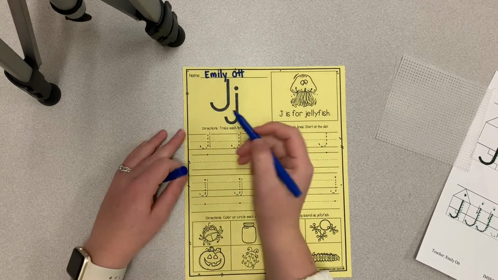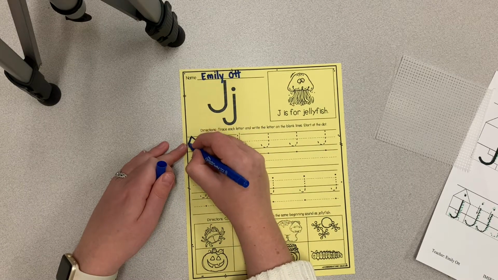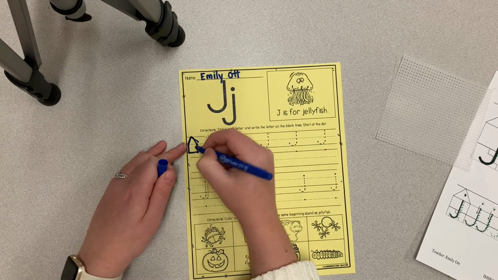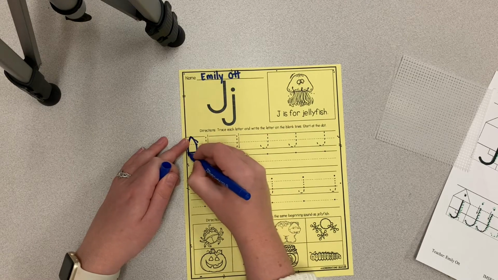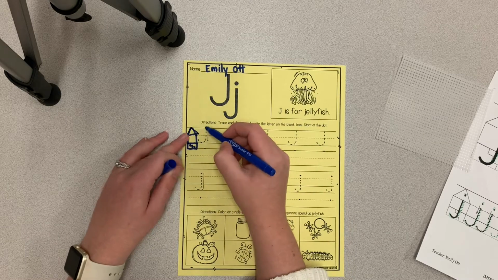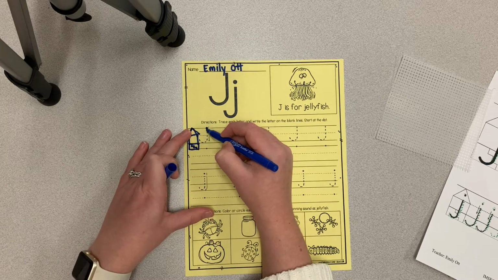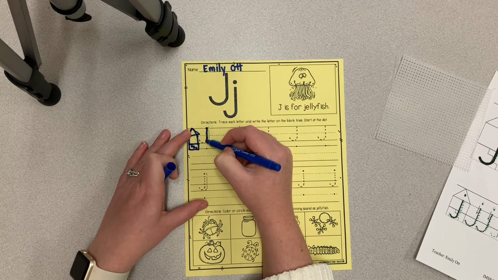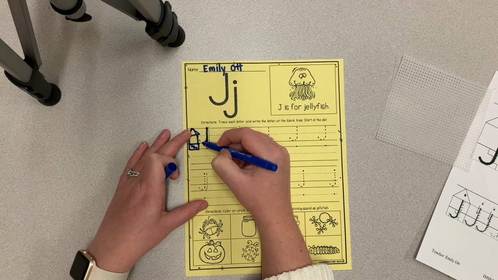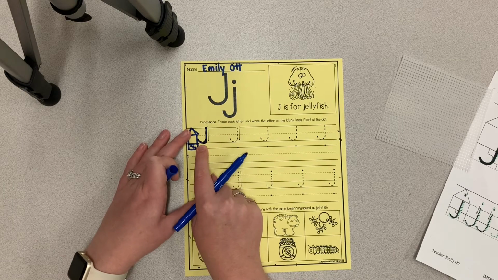So our capital J starts, I could draw a house right here, just like our other paper. Our capital J starts at the roof, so all the way in the attic. It goes down through the floor of the attic, into the house, all the way down, and it touches the floor of the house.